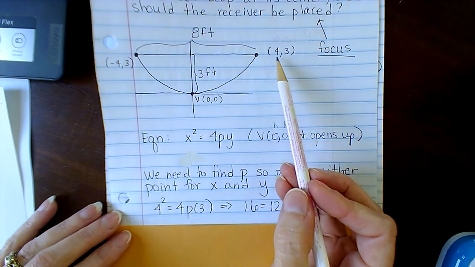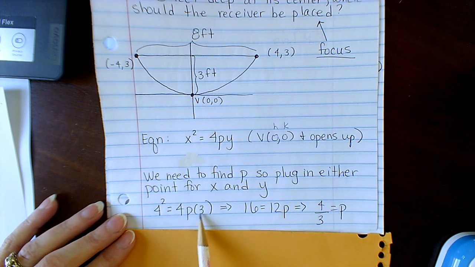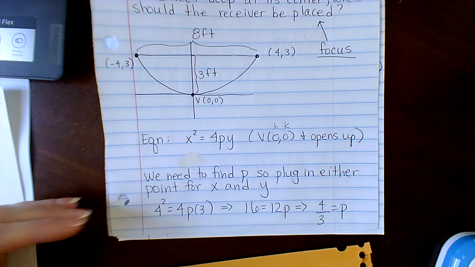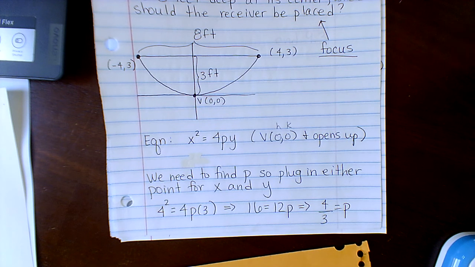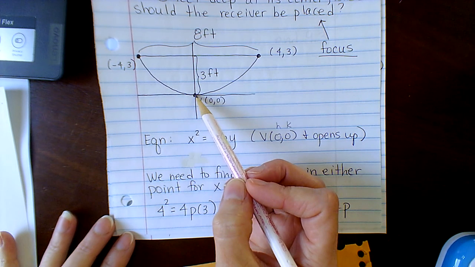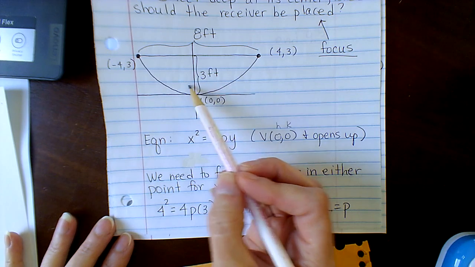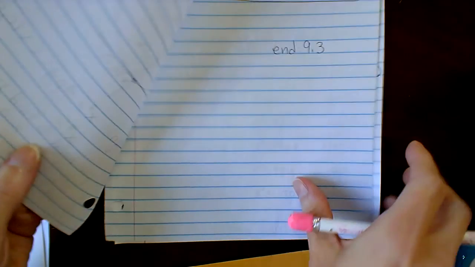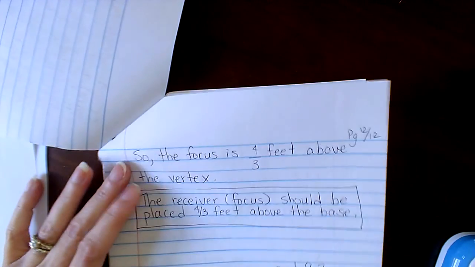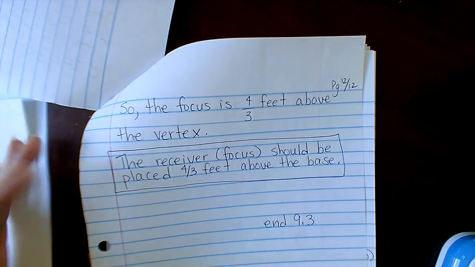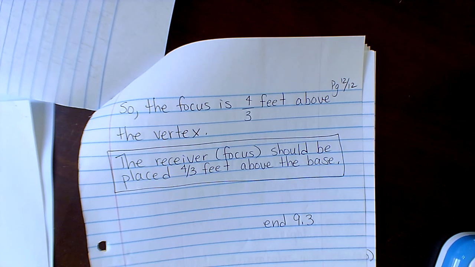Now the reason for that is you can see if I plugged in x, y, 4, 3. If I had used -4 here, -4 squared would be the exact same thing. So I get 16 equals 12p, so p is equal to 4/3. All right, so that's 1 1/3. That means from here, if I go up 1 1/3 feet, that's where my focus is going to be. So the focus should be 4/3 or 1 1/3 feet above the vertex. So that's where the receiver should be placed.